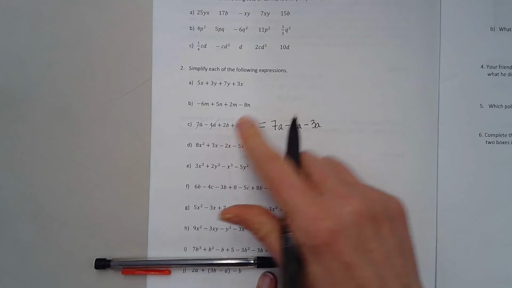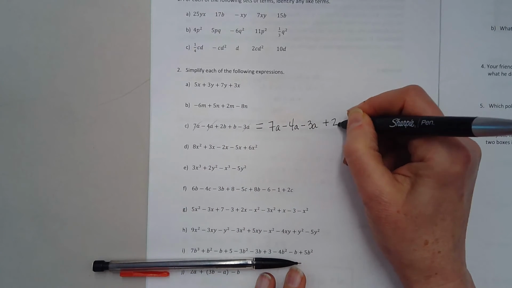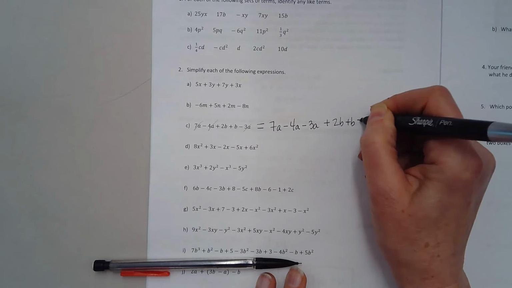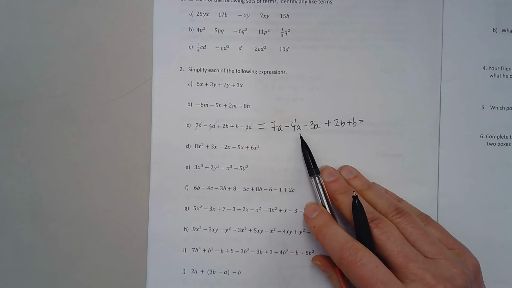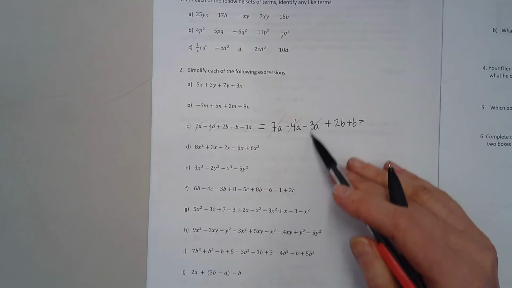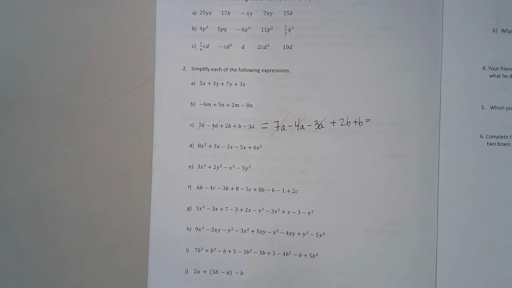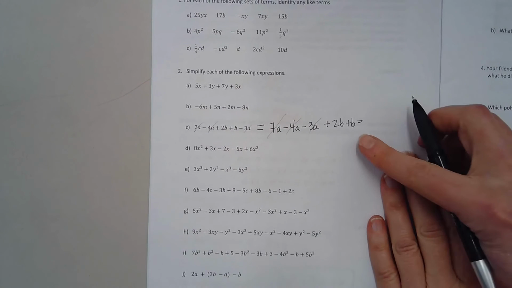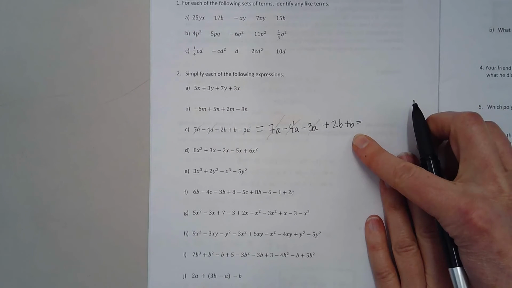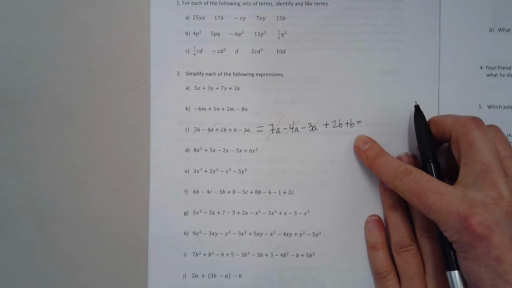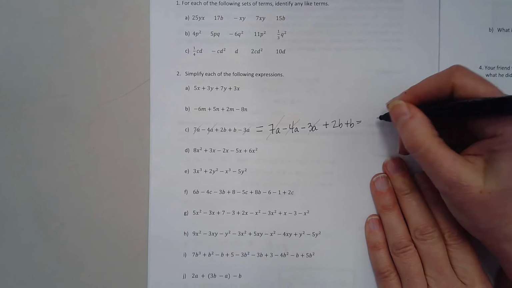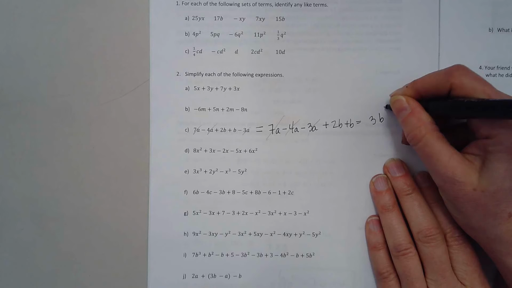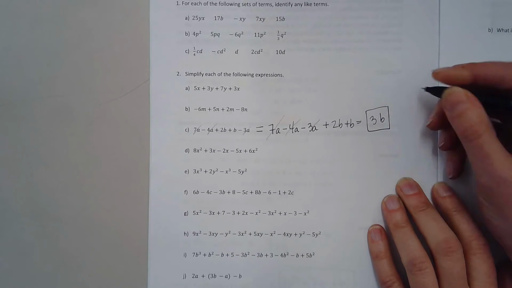And then these two are like terms as well, right? 2B plus B. Okay, so Cliff, I heard you say 0. So I have 7, take away 4, take away 3. That would be 0, right? Then I'd have 2B plus, what's the coefficient here on the B? It just says 2B plus B. It's a 1, right? So if it's not written, it's regarded as a 1. So 2 plus 1, 3B. And that would be my answer.